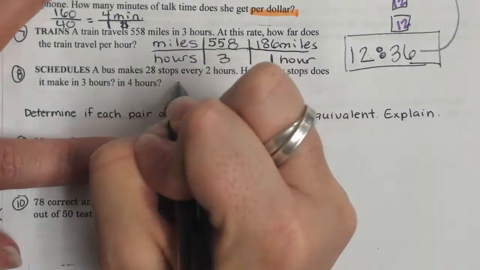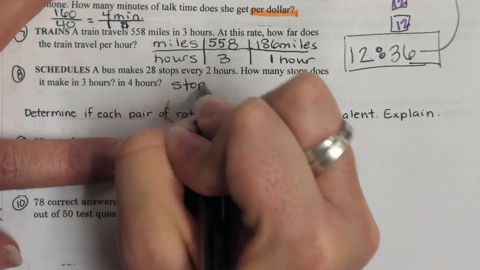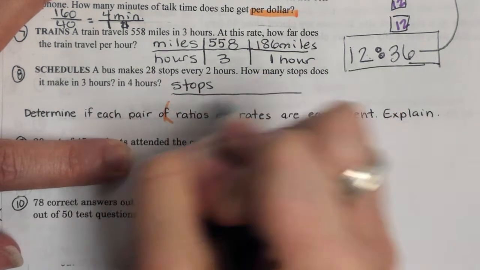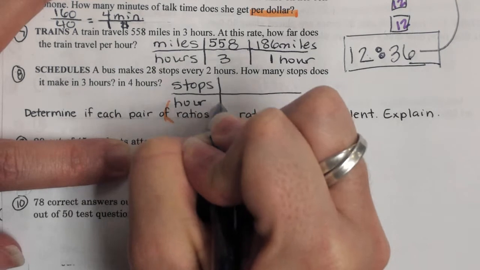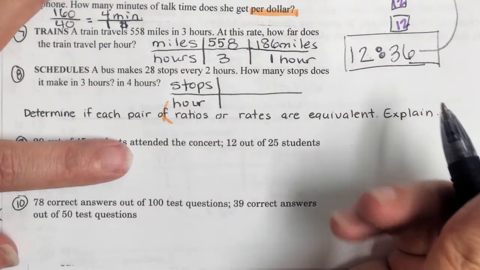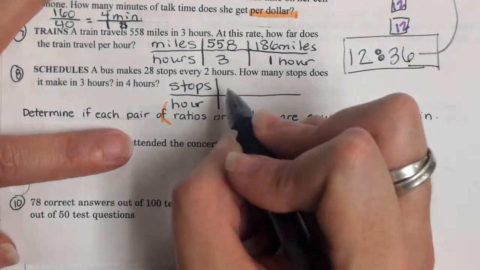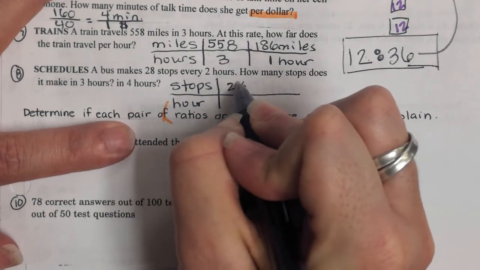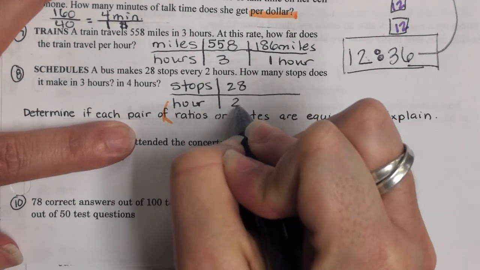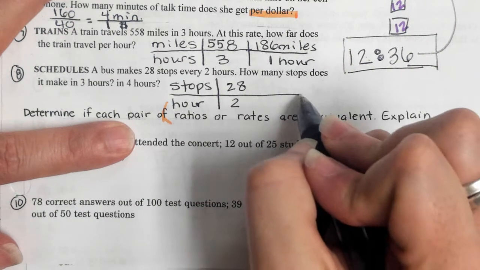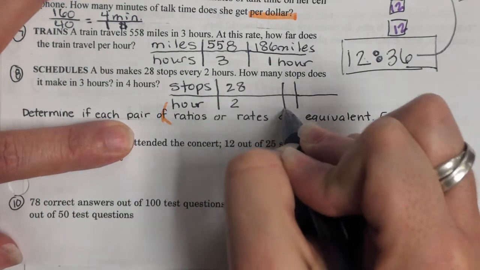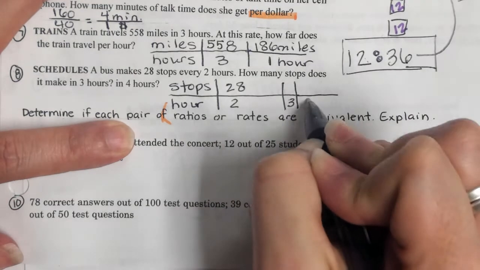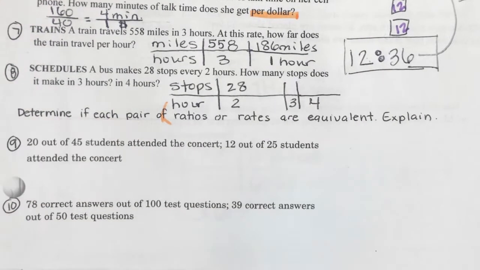I'm going to put stops on top. Hour on bottom. Oops, there we go. I'm trying. And basically they say 28 to 2 hours. And they're, I guess you'd say, wanting us to get to 3 hours and 4 hours.